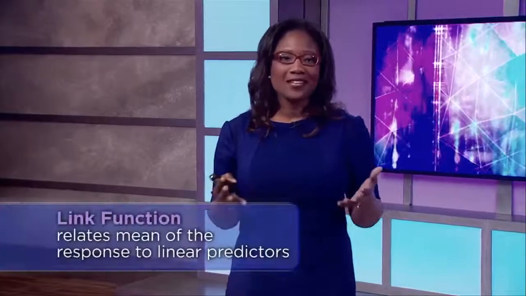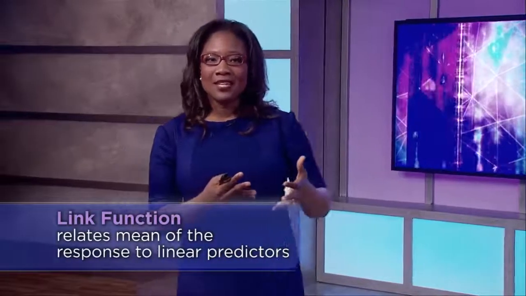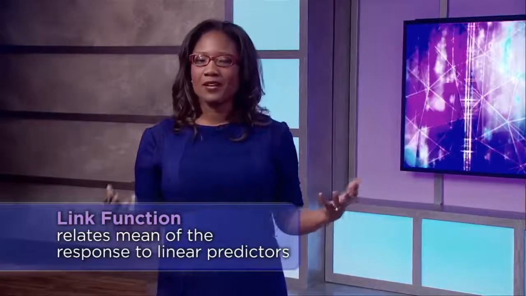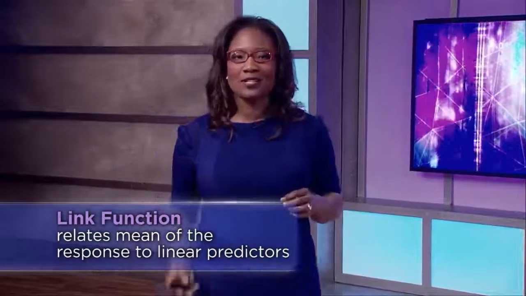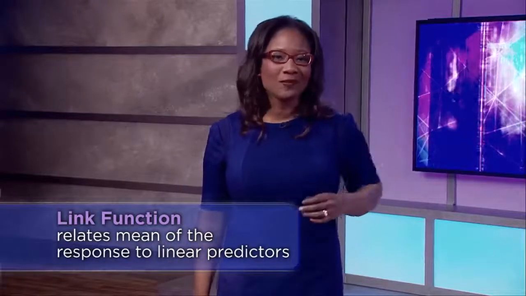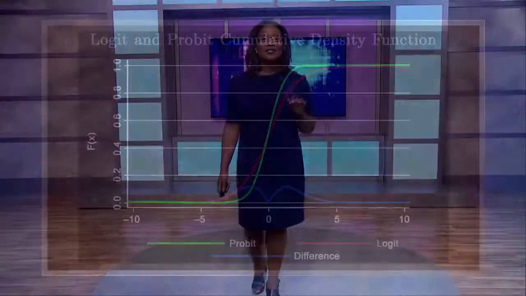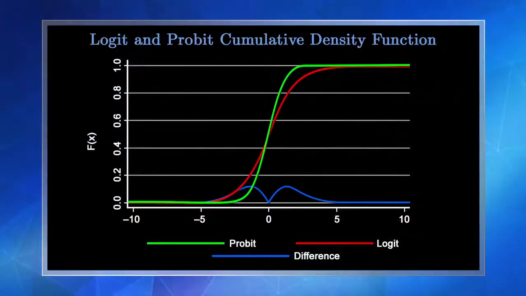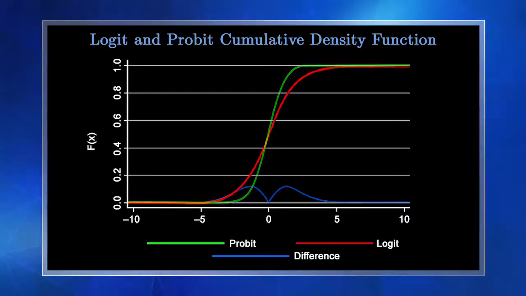Now, in order to specify our logistic model, we need to specify what we call a link function. The link function is a function that relates the mean of the response to the linear predictors in the model. Right? We've got to sort of link our response to our predictors in a special way. And that's what we get from a link function. In our case, there's a ton of options, but the most commonly used one is the logit function. And it is similar to the probit function, which is based on the normal distribution.